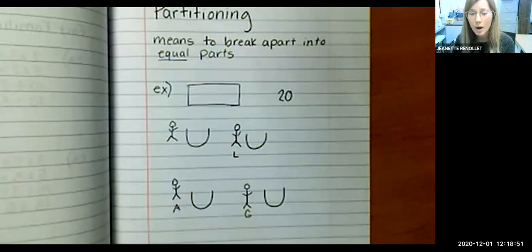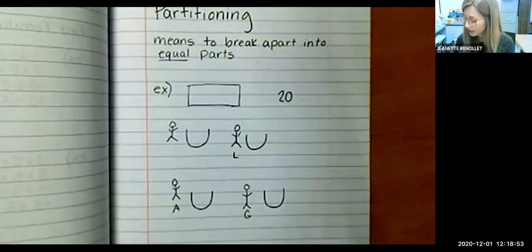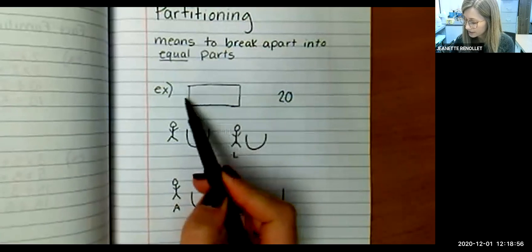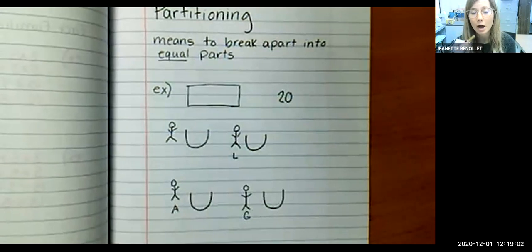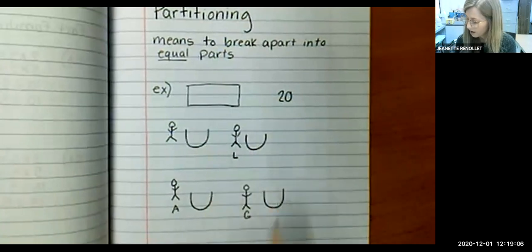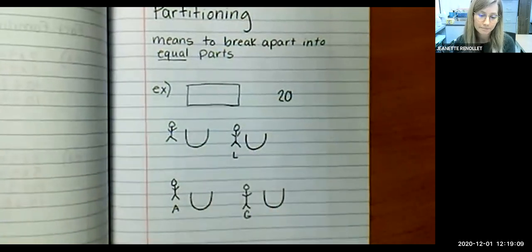If I cut the pan into 20 equal parts, I'm wondering if we can figure out how many brownies each person at the party will have in their bucket.